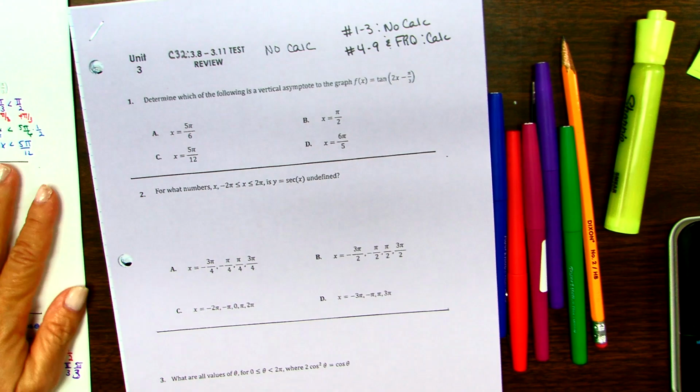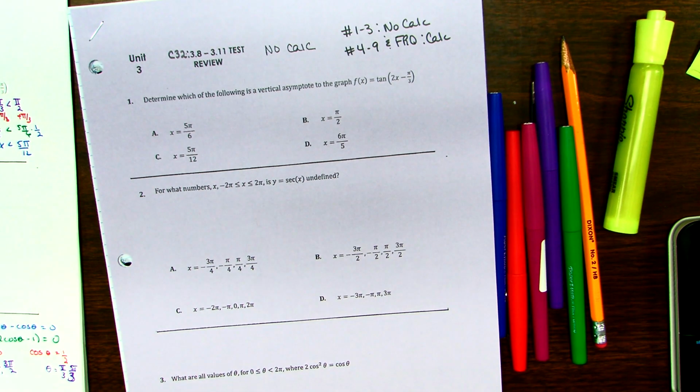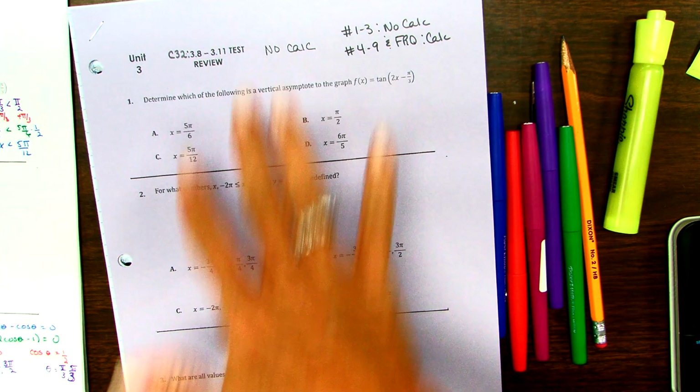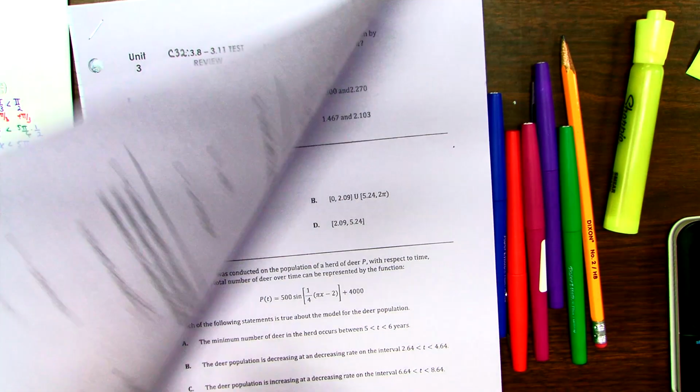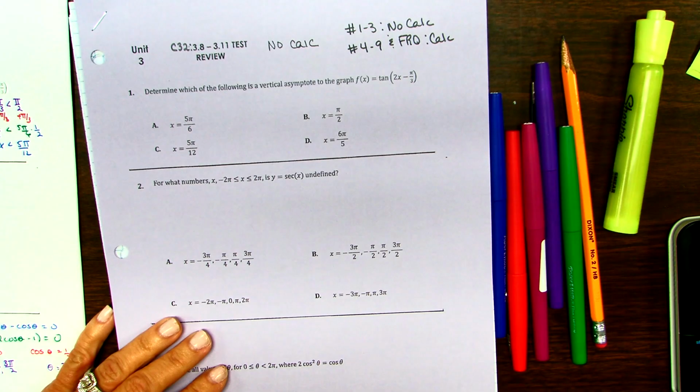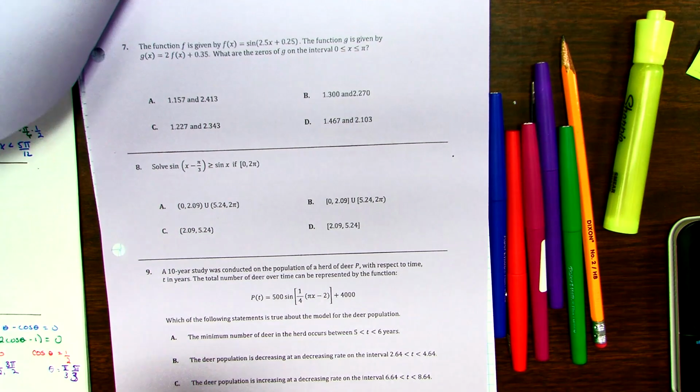So the first thing I'm going to tell you is that 1 through 3 are your non-calculator problems. Those are the only ones. They're going to be the last 3 problems you do. So when you come in tomorrow, you'll get your answer sheet, which is going to be numbered 1 through 9 for the multiple choice, and then the FRQs on the back. And you're going to start with number 4. So tomorrow's test starts with number 4.